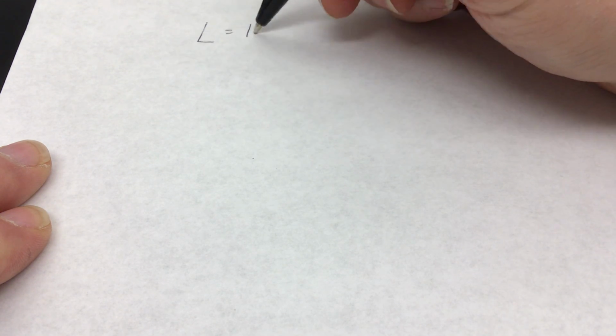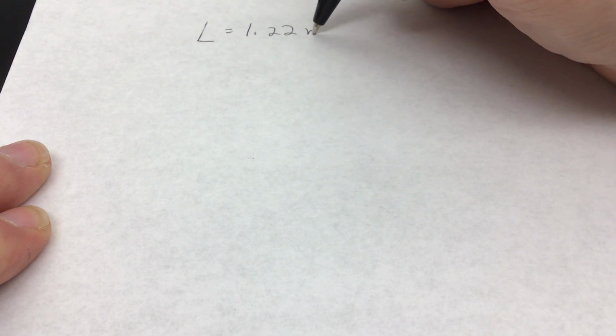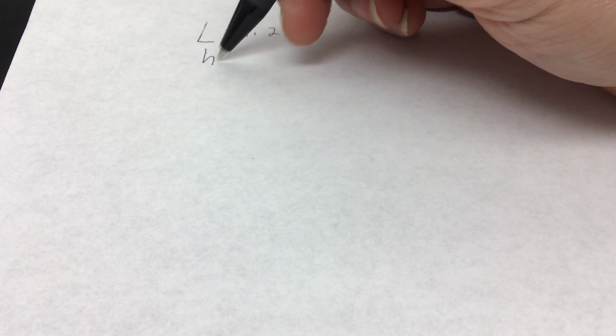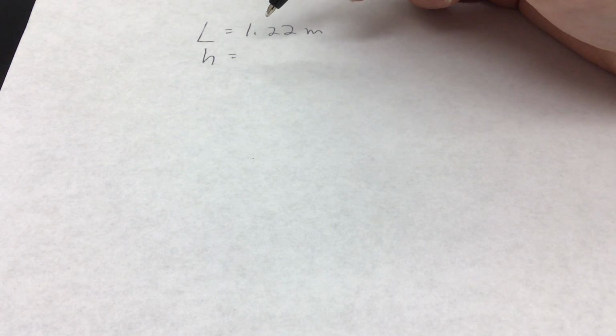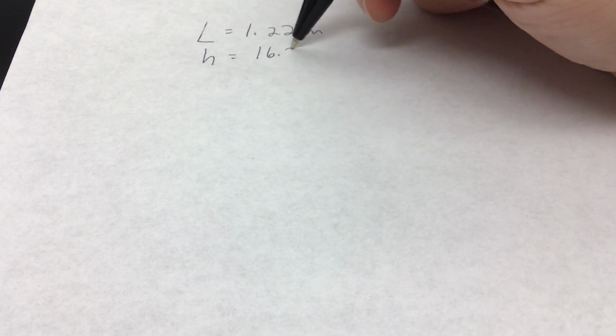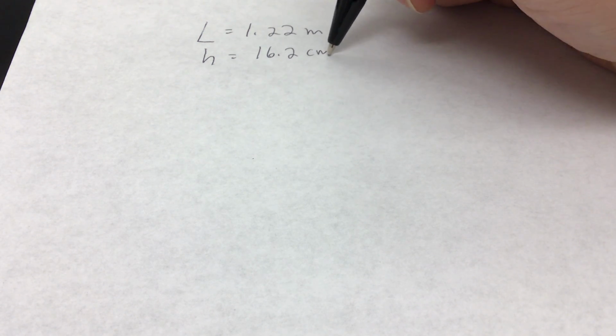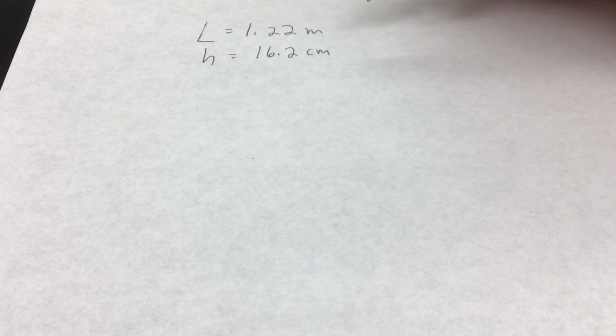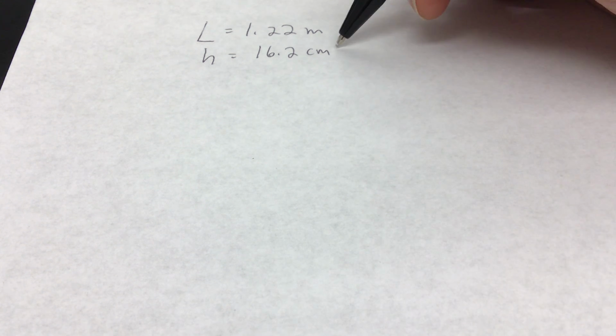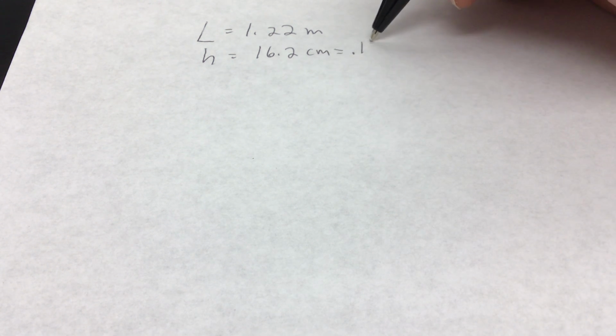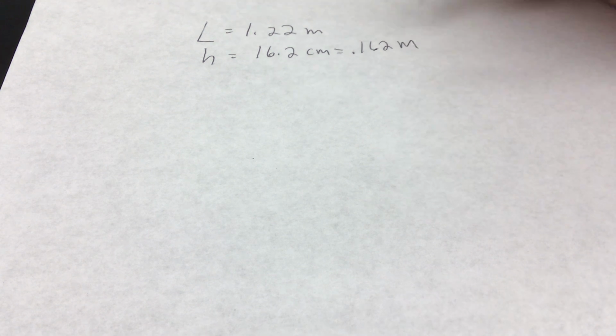All right, so let's recap. The length of the whole ramp is 1.22 meters. And again, this is for exercise 2, the calculations. The height of the ramp is 16.2 centimeters. Now, notice how I don't have them the same units, so I am just going to change this to meters just to make sure that I have everything in the right units.